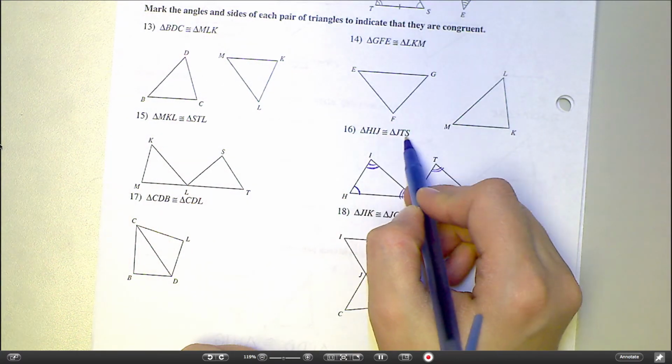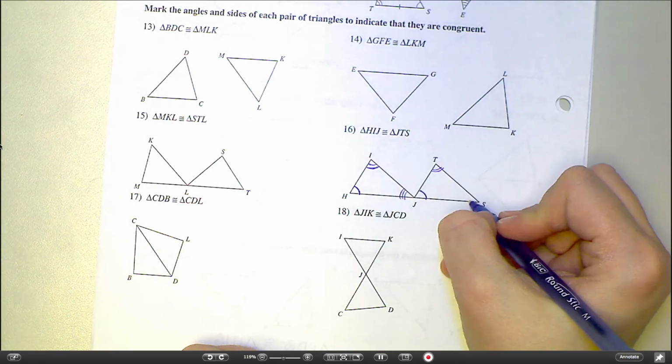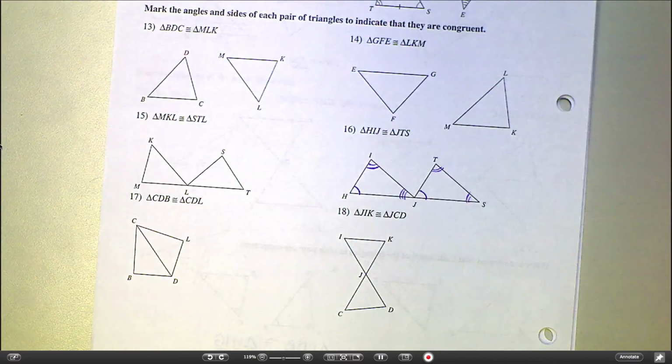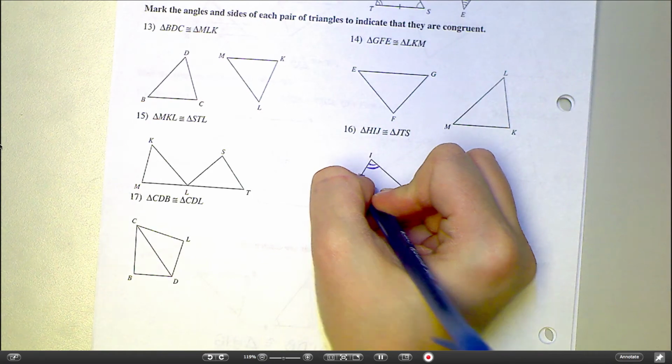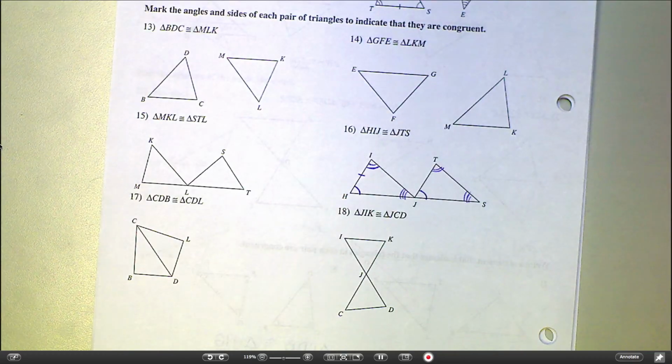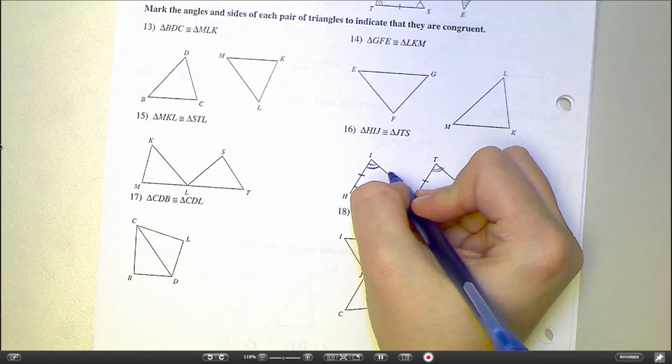J goes with which one over here? Oh, S. Good. Okay, so those are your angle markings. What other parts do we have to mark? The sides. So side HI goes with which side over here? JT. Yep. IJ. Side IJ.